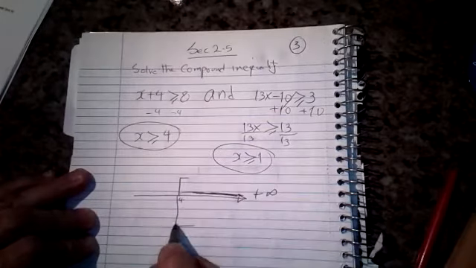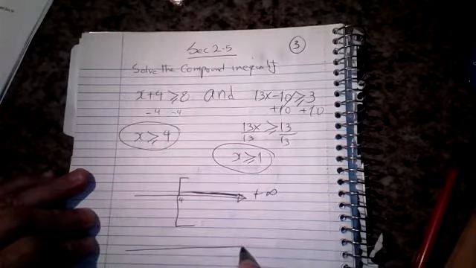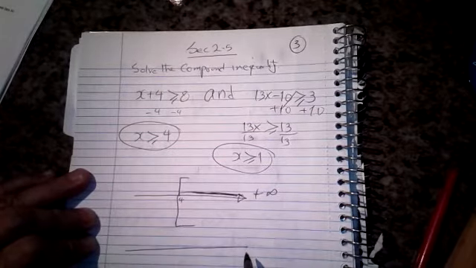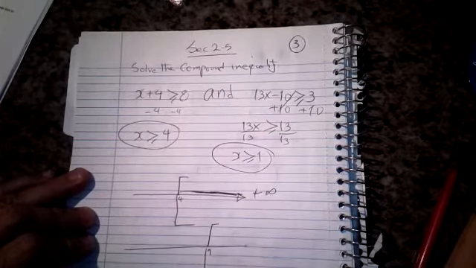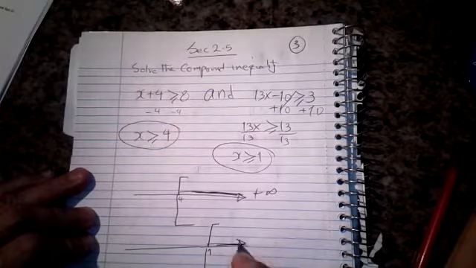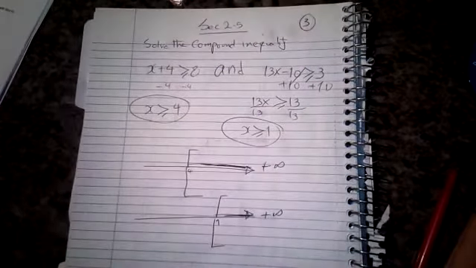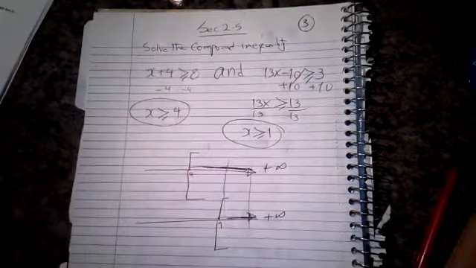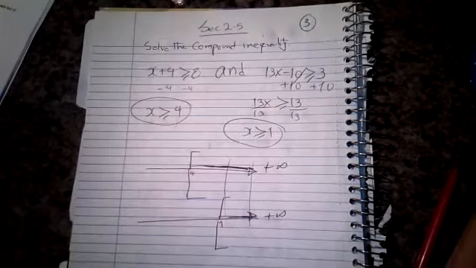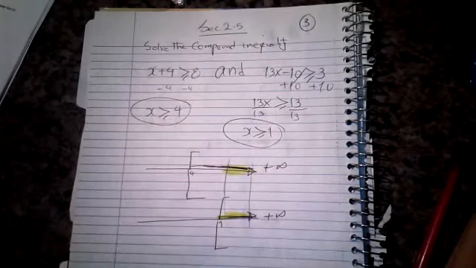We put a bracket because there is an equality sign. Okay, otherwise it was parentheses. The other one is x greater than 1. See, that's the next one. So when you overlap these two, they both have this piece in common. See that? They would have this piece in common.